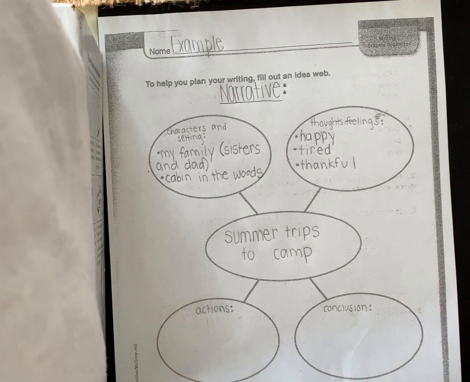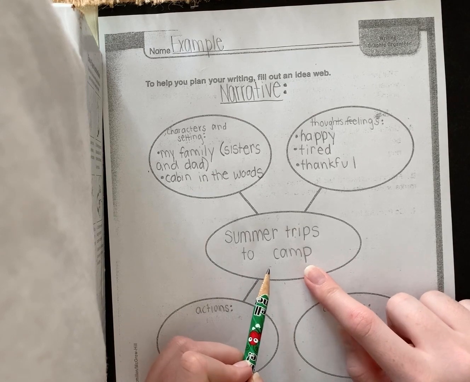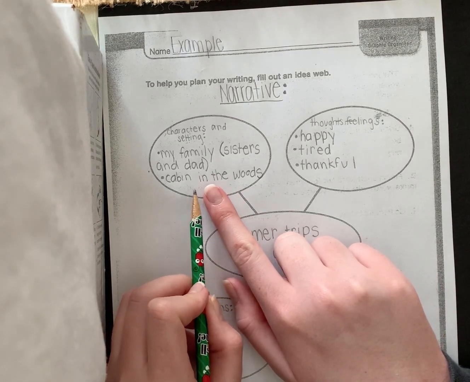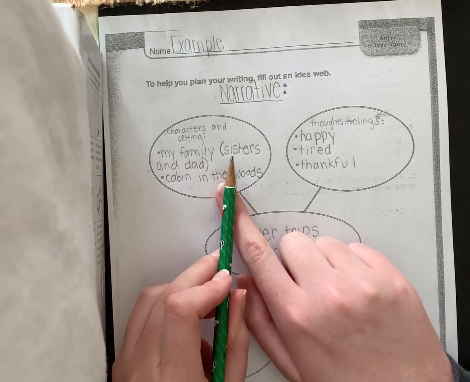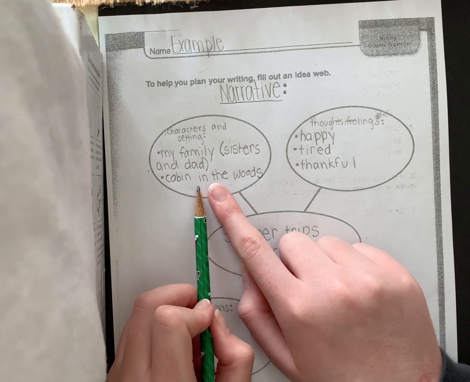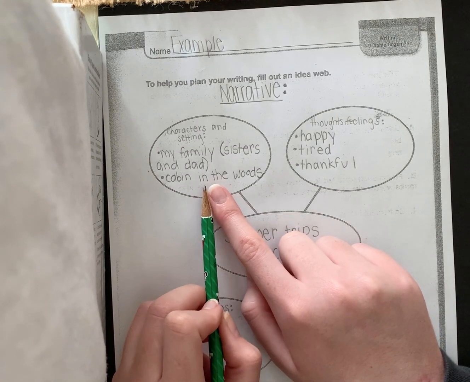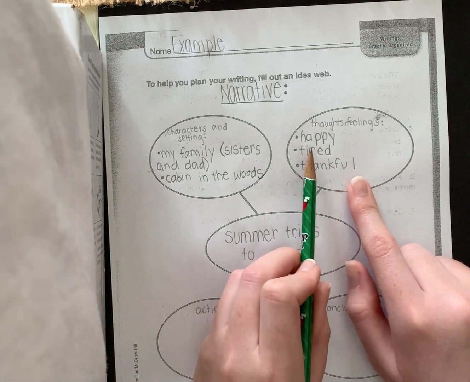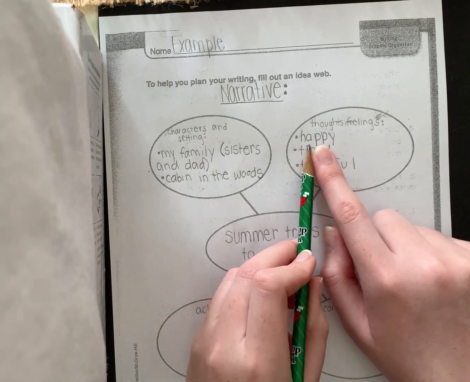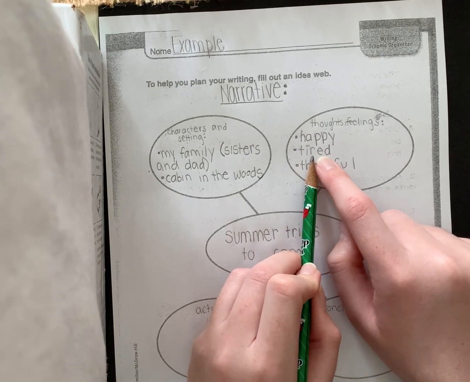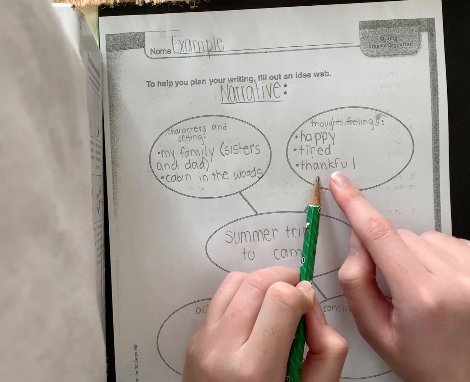So now I have my topic, summer trips to camp. I have my characters and my setting. My characters are my family and I, so my sisters and my dad. The setting is a cabin in the woods. I also have my thoughts and feelings. The characters, including myself, could be feeling happy, they could be feeling tired, and they could be feeling thankful.